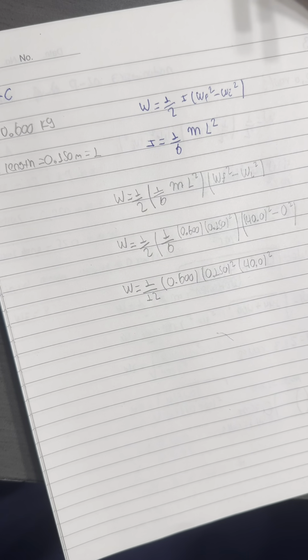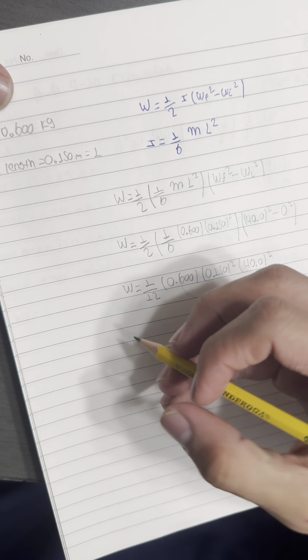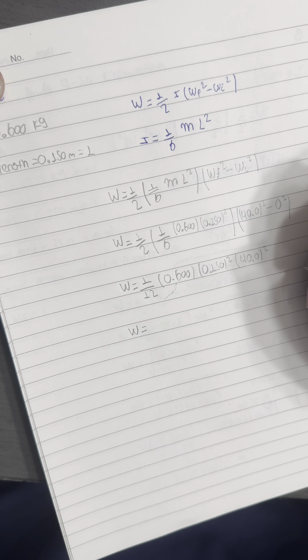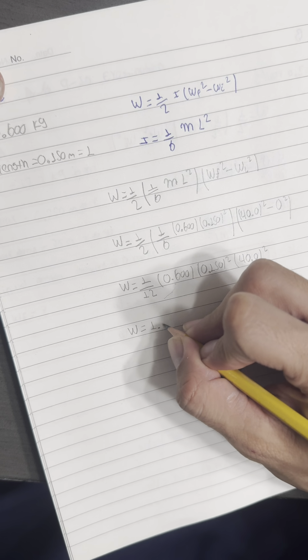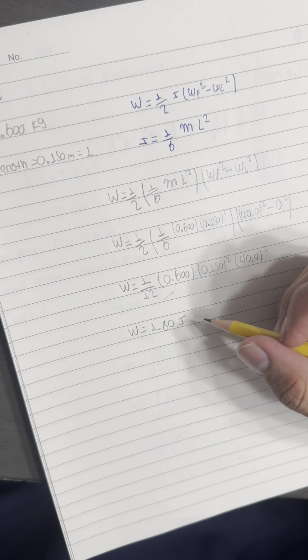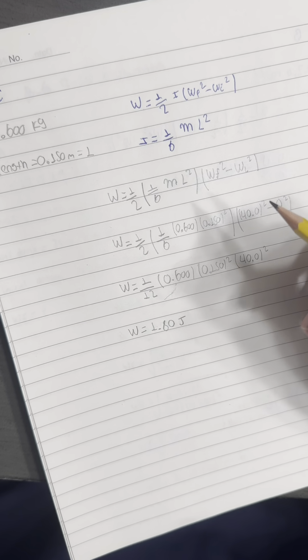When we do the operation, work done is going to be equal to 1.80 joules. So this will be the answer for part C.